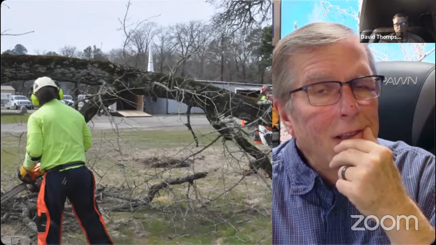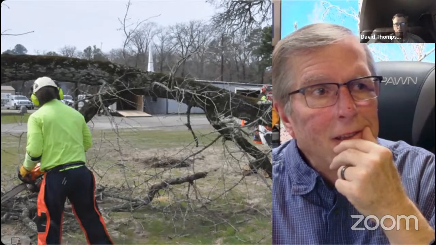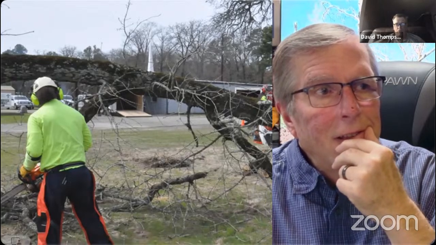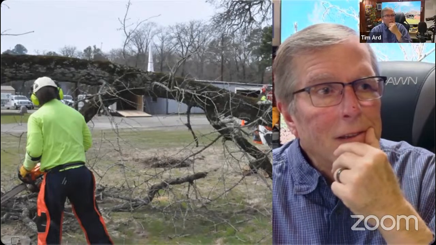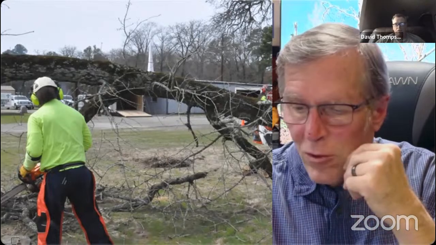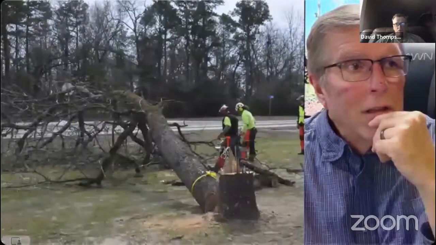But it looks to me, because it's elevated, like it could roll either way, away from the cutter or to the cutter. So I would have to see the entire tree to get an idea of a good plan to take this tree and get it on the ground.